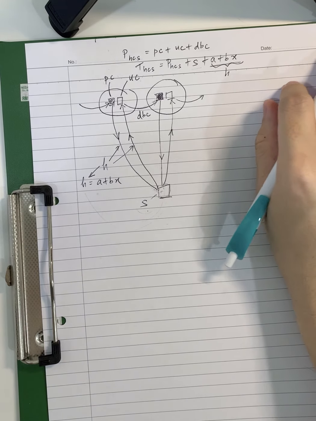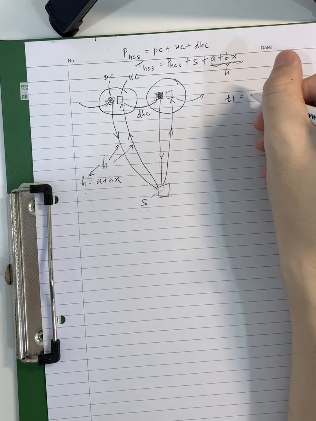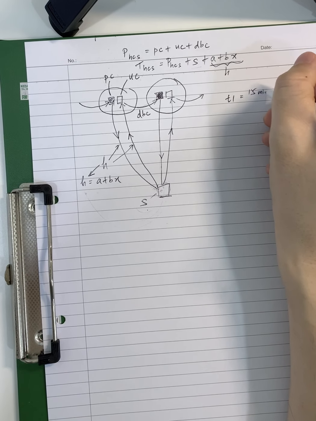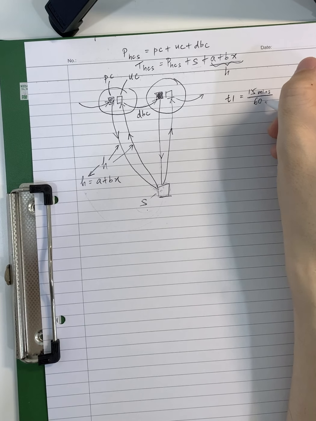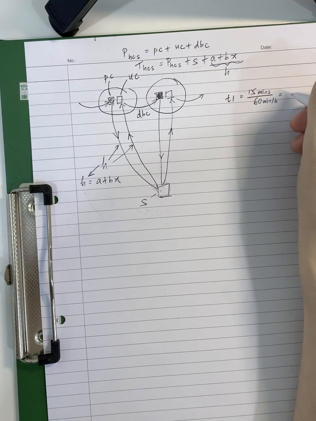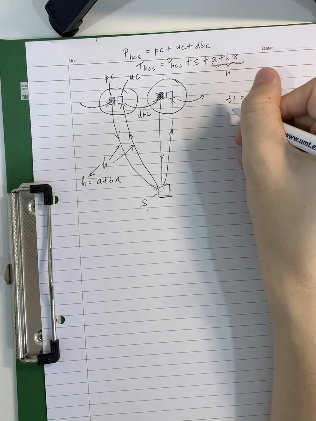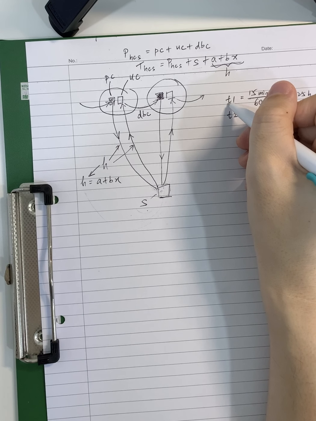We know there's a T1, which is 15 minutes. We divide by 60 minutes per hour, and then we should be getting 0.25 hour. And then there's a T2. So what is T1? T1 is the garage to first container location.